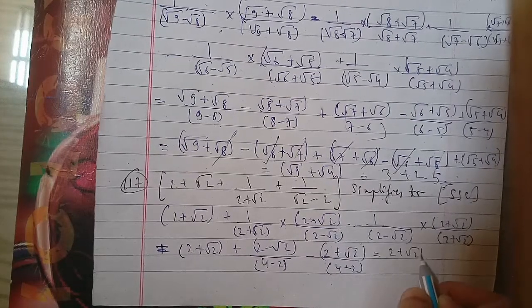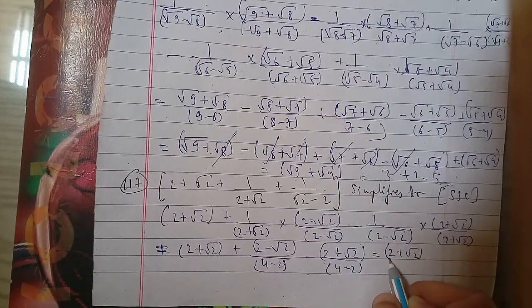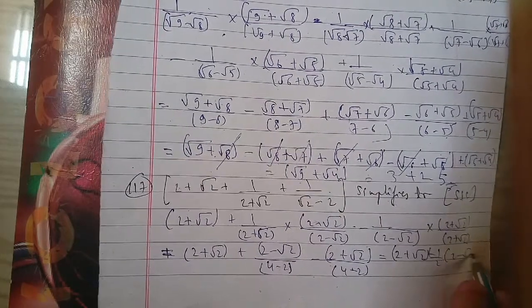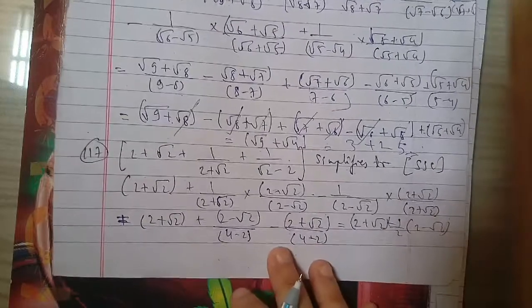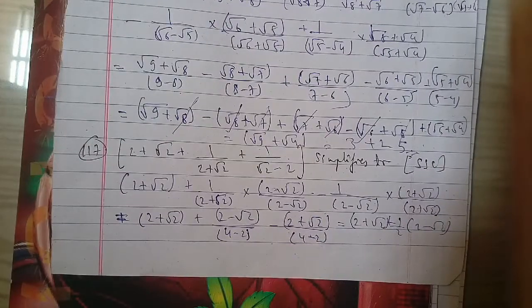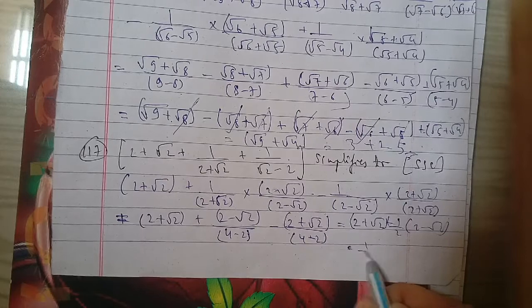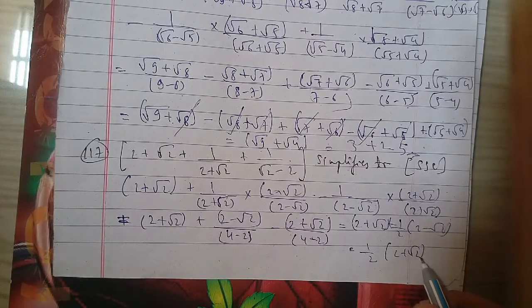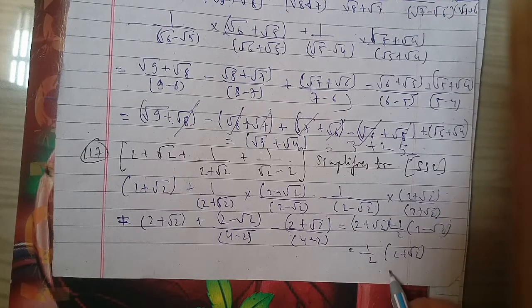plus 1 by 2 into 2 minus under root 2, and further we'll open it out. What we'll get is 1 by 2 into 2 plus under root 2, and when we open it out and solve it further, what we'll get is 2 here. That will be the right answer for this question as well.